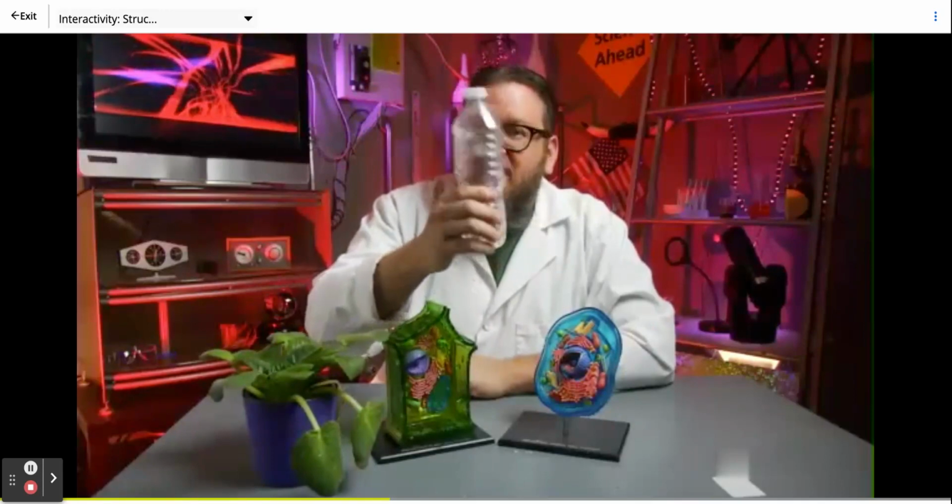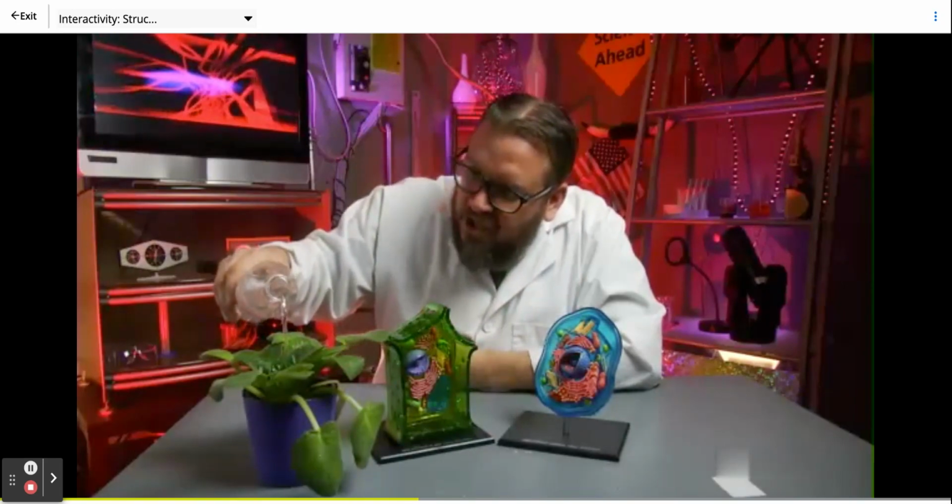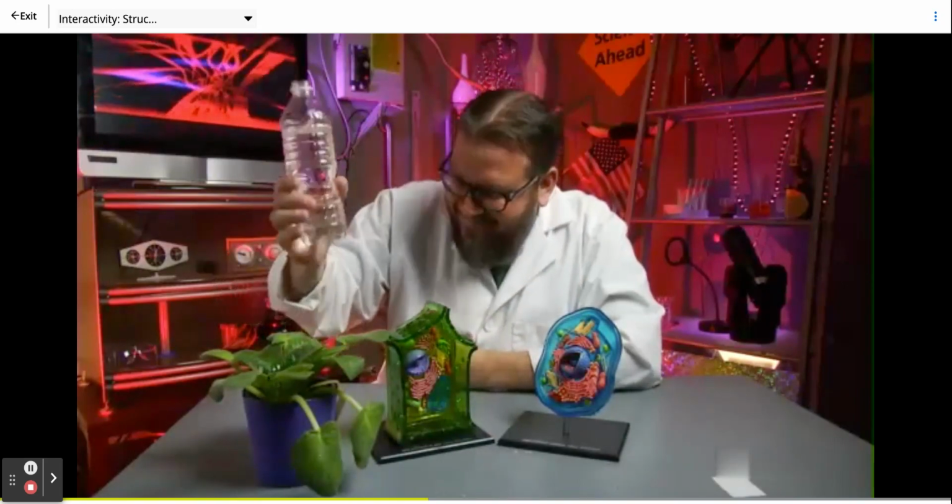However, plant cells do need water to make food during photosynthesis. So, don't neglect your houseplants. Here you go, bud. Glug, glug, glug. Of course, animals need to keep hydrated too. One of the things we have in common.